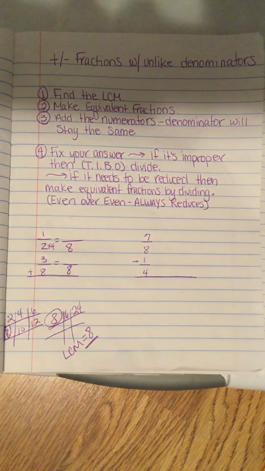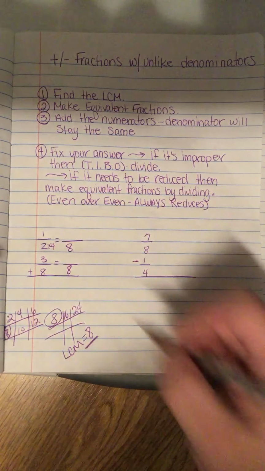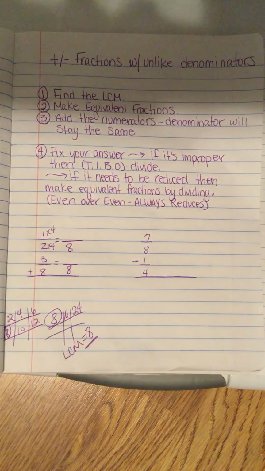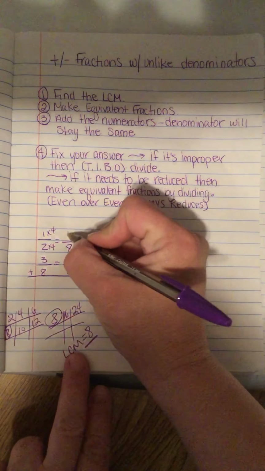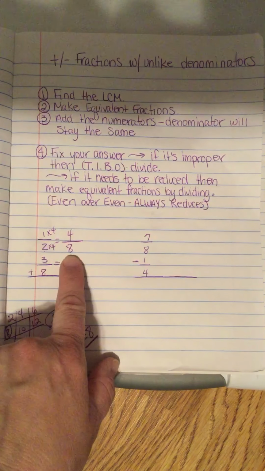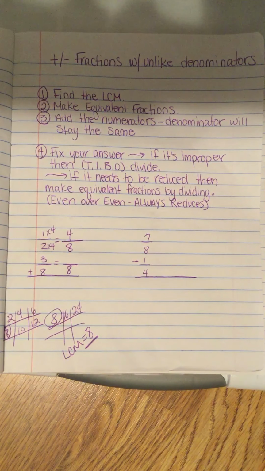So the golden rule: whatever I do to one, I have to do to the other. So I have to multiply by 4 for the numerator. And 1 times 4 is 4. So 1/2 is equivalent to 4 over 8. So there's an equivalent fraction.